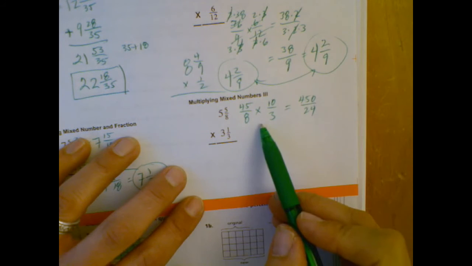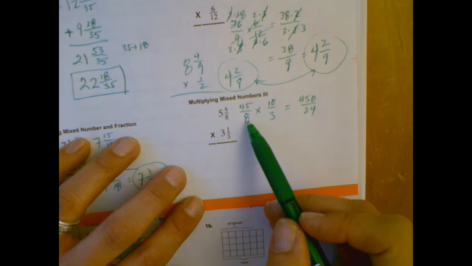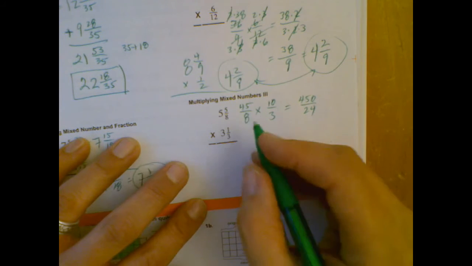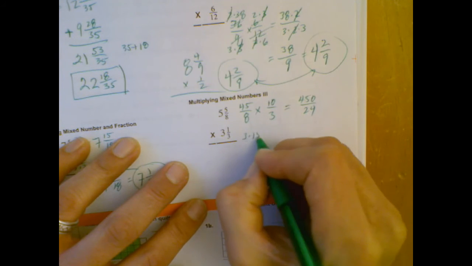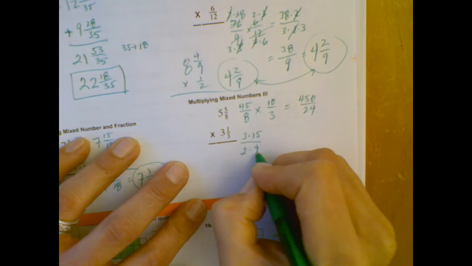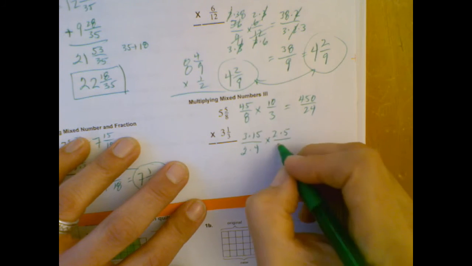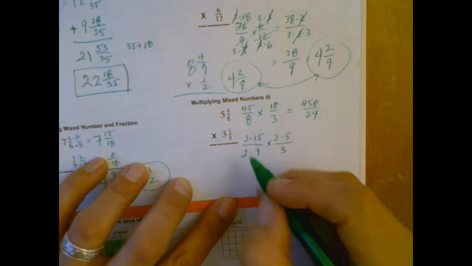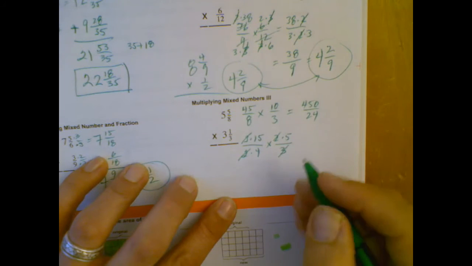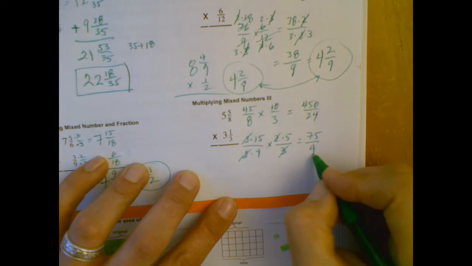So I'm going to come back over here, and is there anything I can cancel? Yeah, look, because that's an even number, and that's an even number. And 3 is actually a factor of 45. So 45 is the same as 3 times 15. And 8 is the same as 2 times 4. 10 is the same as 2 times 5. And 3 comes down. But now I have some things I can cancel out. I can cancel out this 2 and this 2. I can cancel out this 3 and this 3. And on top I have 75, 5 times 15 is 75, over 4.